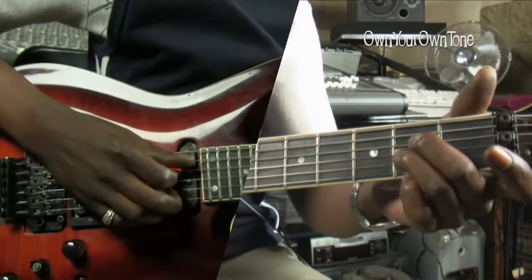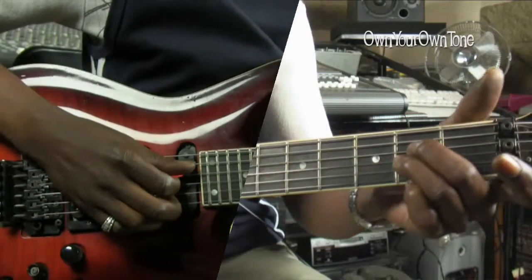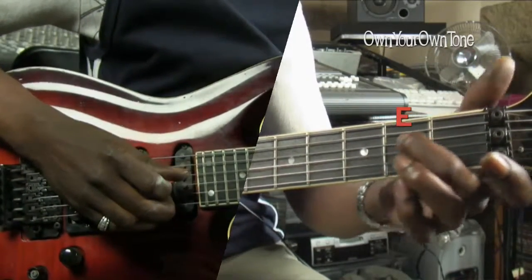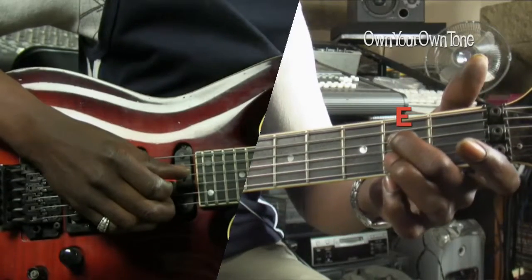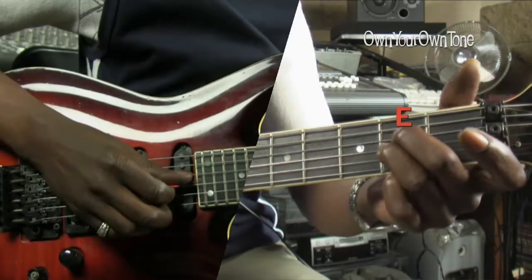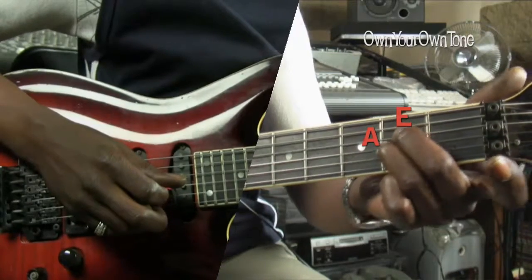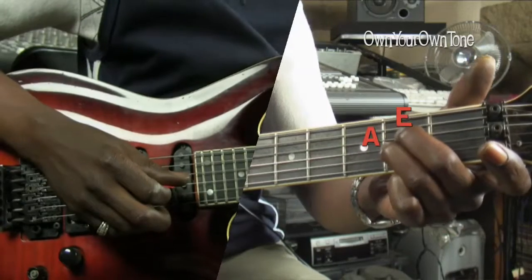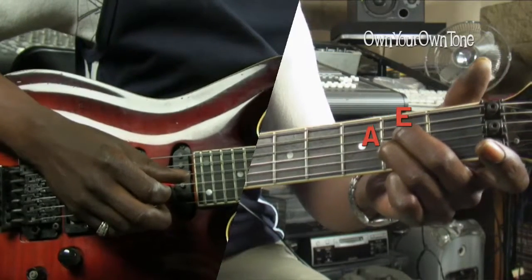Now the notes in the A minor chord are your E and your A, which is on your third string, again second fret, like when we came from the E minor, which was on the same fret.